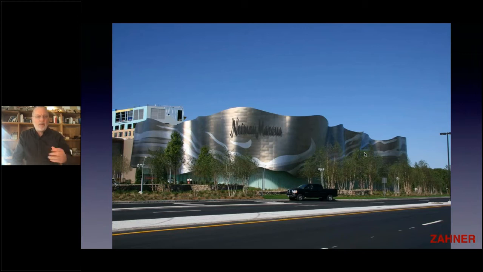This one is in Boston, and here the designer wanted to make a surface that looked like a woman's scarf draped over a box. In this case, we used 3 layers or 3 colors of stainless steel layered on top of one another to create this very beautiful scarf-like surface.